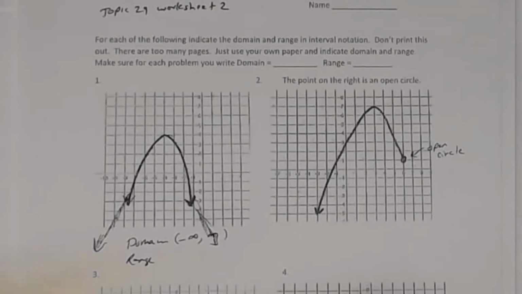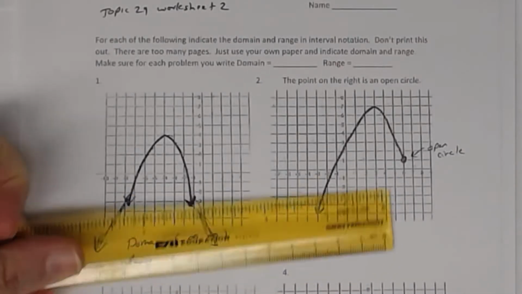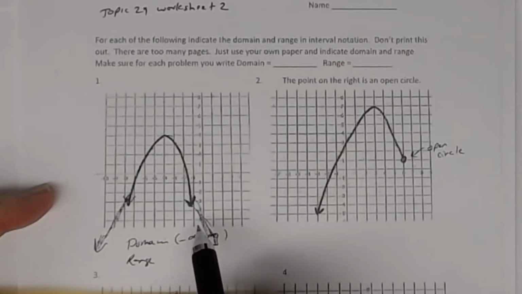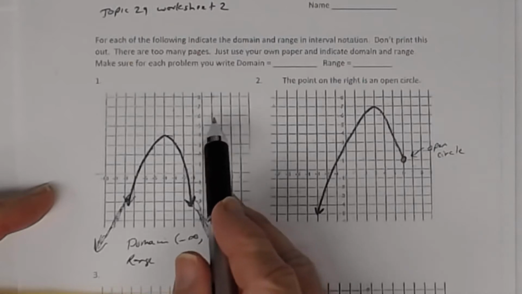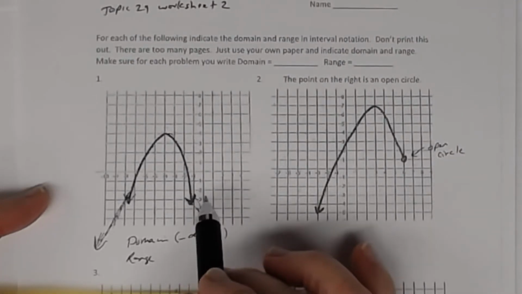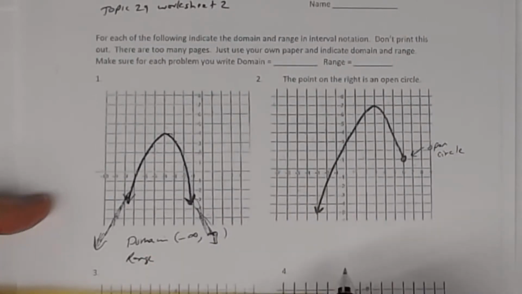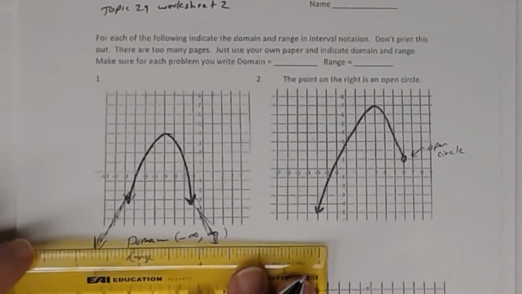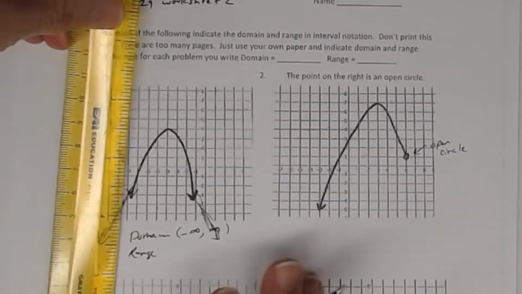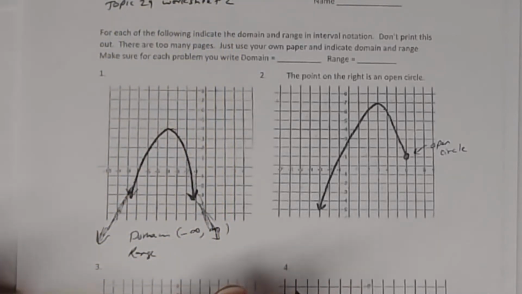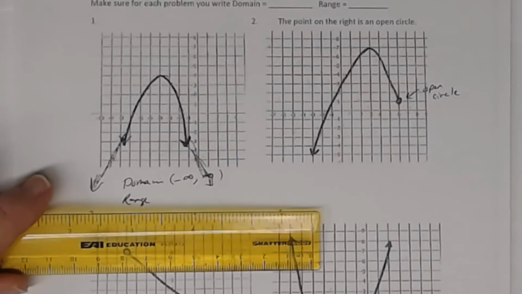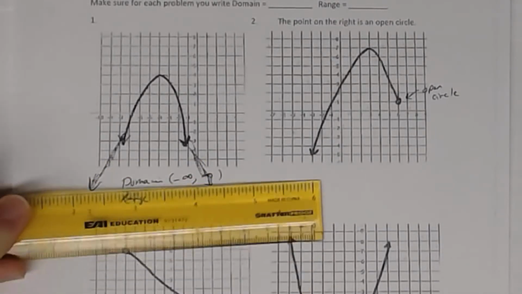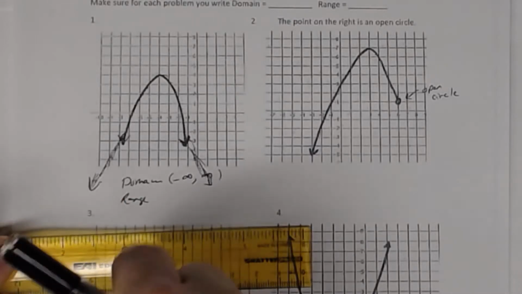The range is a set of y coordinates. So when doing that, you go along the y-axis from bottom up, from smallest to largest. Notice this y value here is -2. This y value is a +6. So the numbers down here are smaller than the numbers up there. So you go from the smallest to largest. Just like we did negative infinity to positive infinity, you're going to do the same thing. Notice that these are arrows pointing down, so it's like you're pushing this ruler all the way to negative infinity.